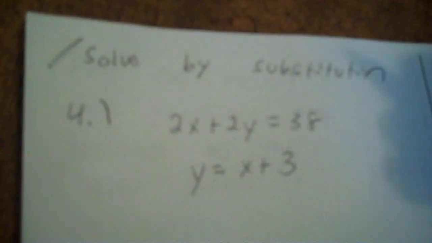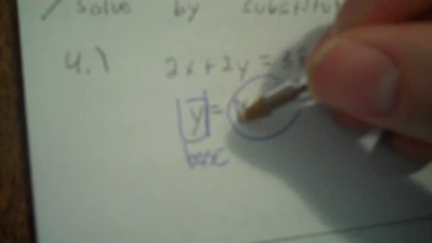Okay, substitution means you need to find a base variable. You have one right there. That's your base, and this is what that base equals. Now write your non-base: 2x plus 2y equals 38. And then the base y needs to come out and be replaced with 1x plus 3. Now line this up. So you've got 2x plus 2 parentheses 1x plus 3 equals 38.